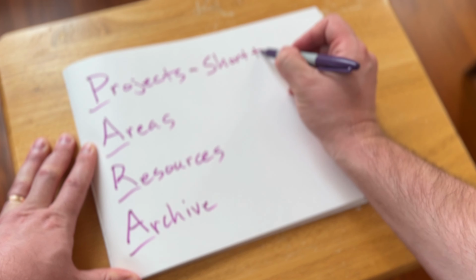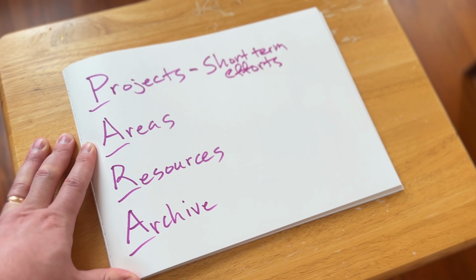So here's a breakdown. The first category is called projects. Now, projects are things with a deadline or a specific outcome. These would be the most actionable things that you have because you are actively working on them right now.